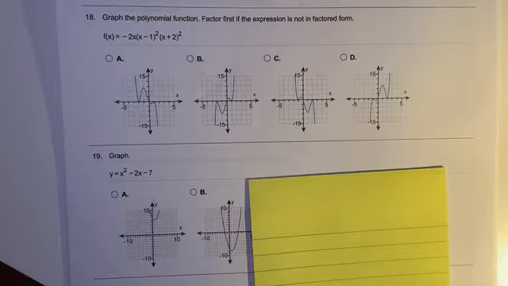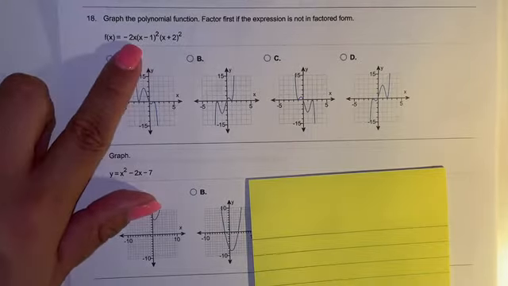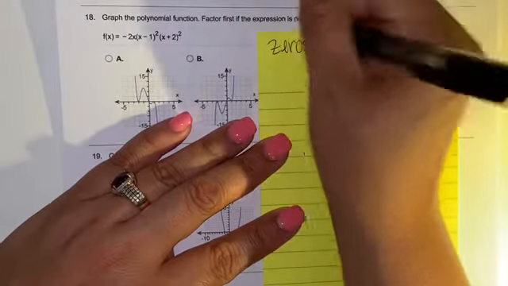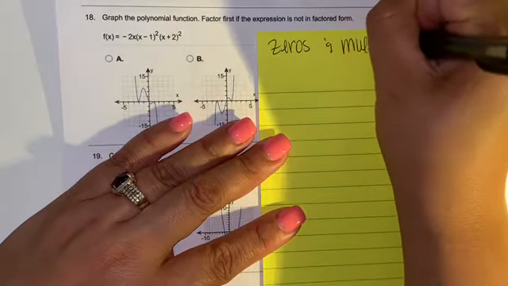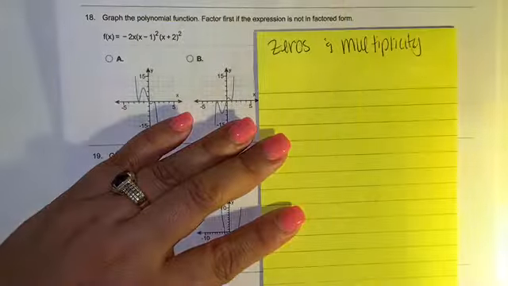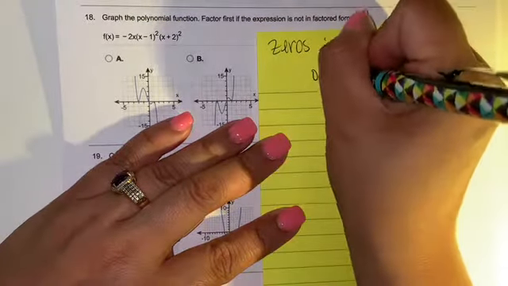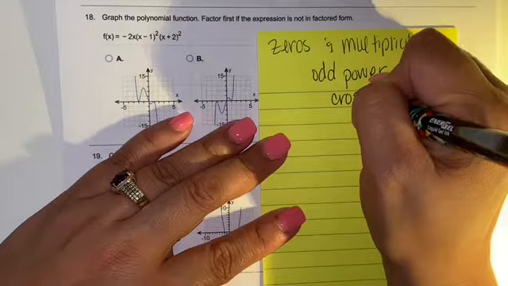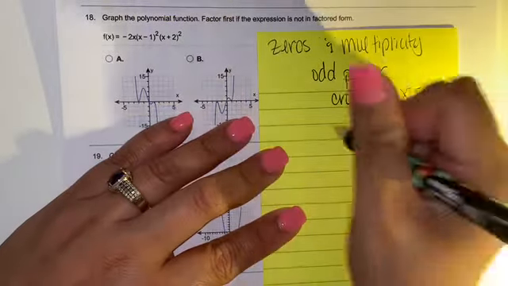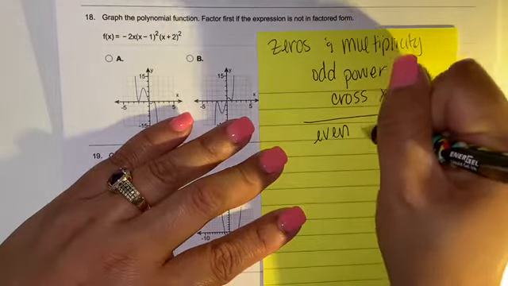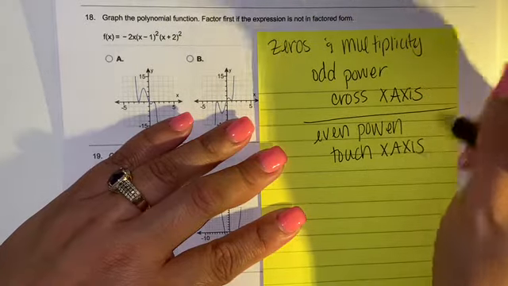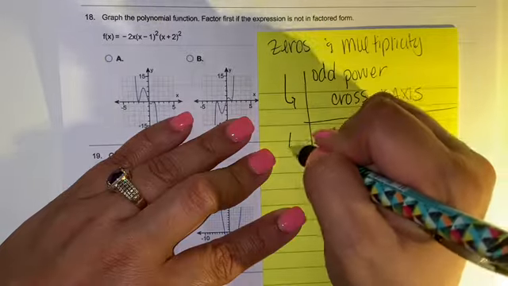Number 18, graph the polynomial function. Factor first if the expression is not factored. This is in factored form, so that helps. And then we're just going to look at your multiplicity. So let's look at your zeros and multiplicity. Again, with the multiplicity, if it is an odd power, then it's going to cross the x-axis. If it's an even power, it's going to touch the x-axis. We're talking about your zeros.